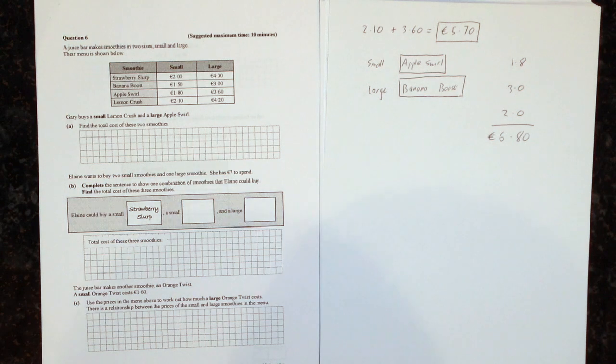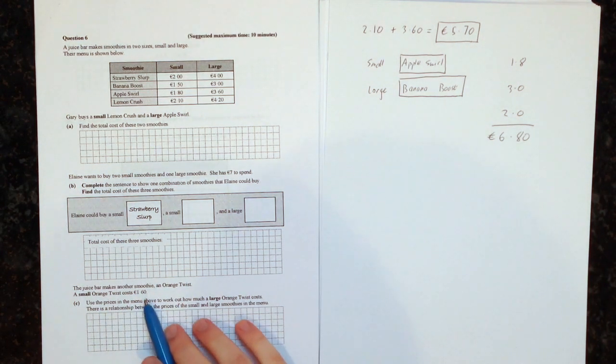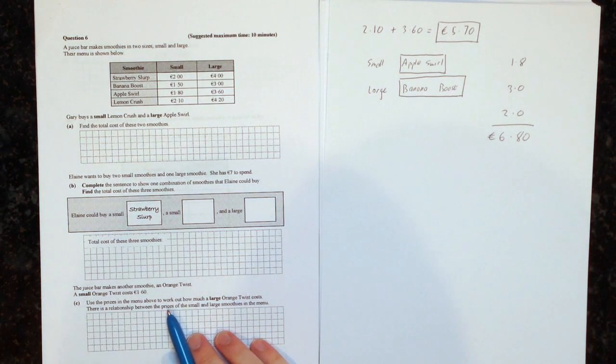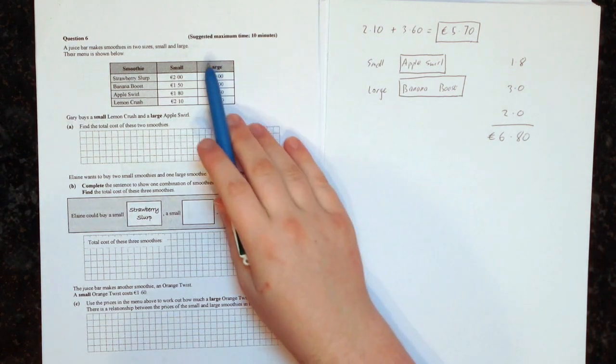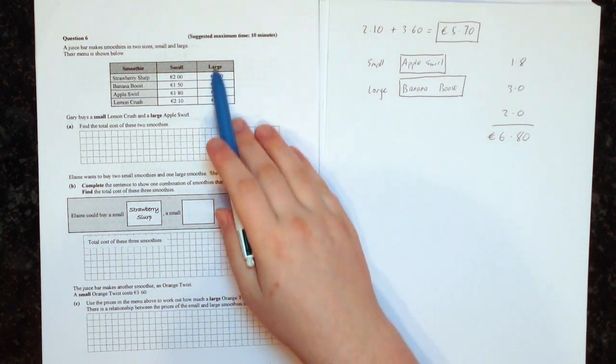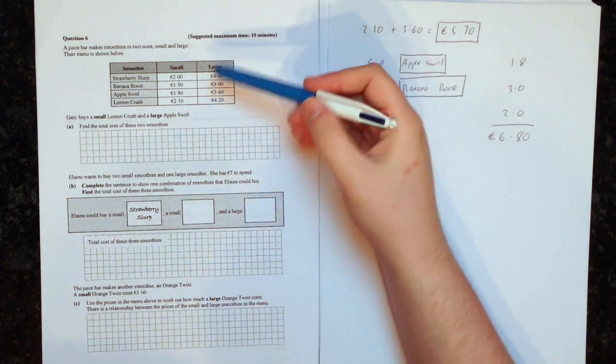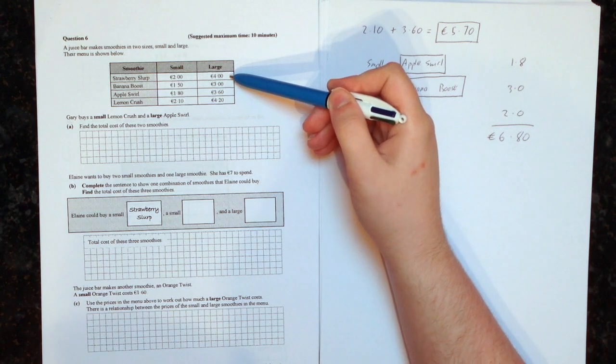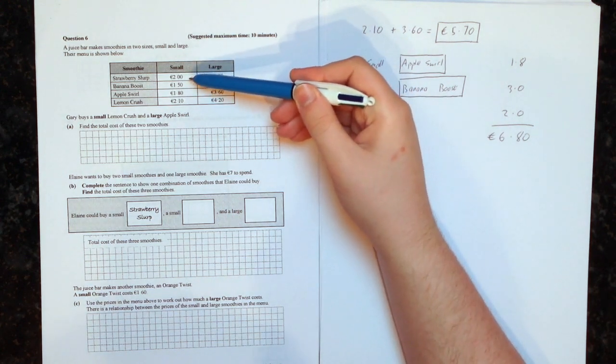The juice bar makes another smoothie, an orange twist. A small orange twist costs $1.60. Use the prices in the menu to work out how much a large orange twist costs. So they're asking us to see what is the relationship between the small price and the large price. And what we see here is every time the large price is exactly twice as much as the small price.